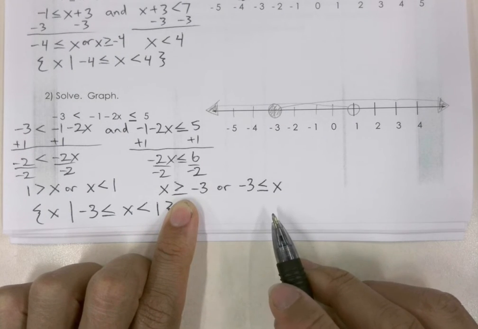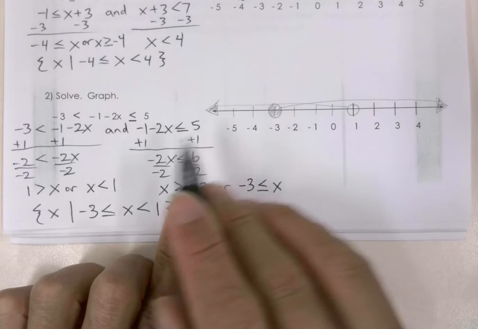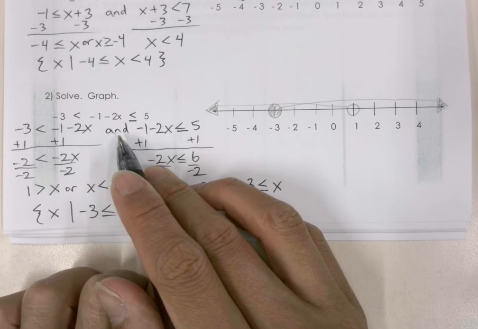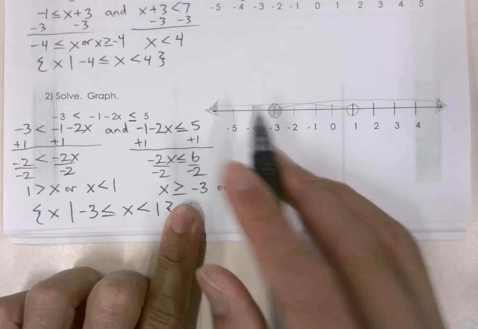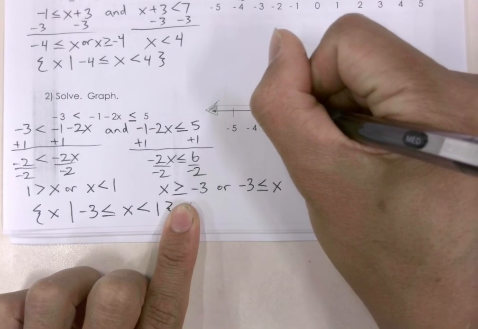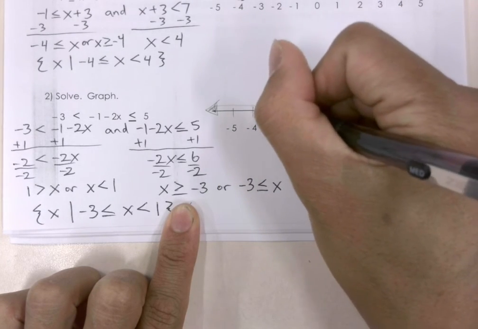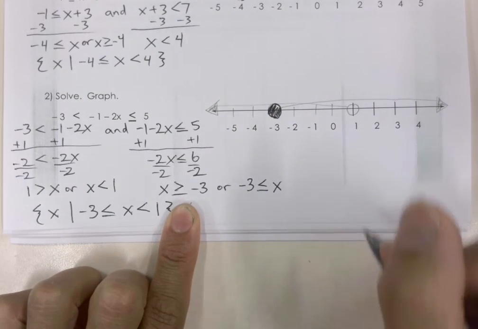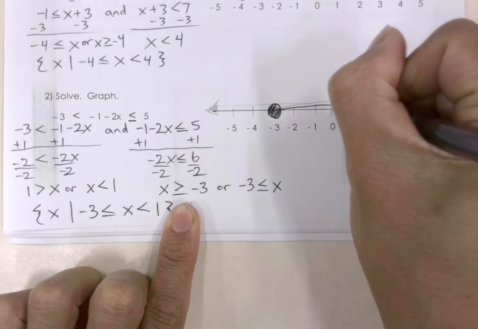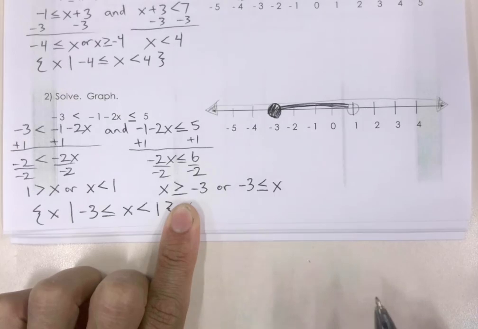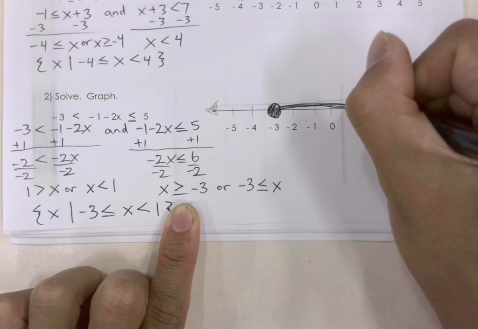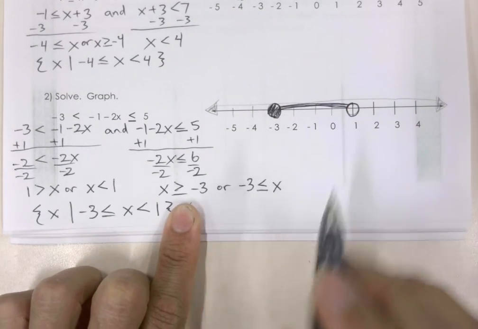Now, what is the graph? The graph is an AND, so it's where both of these inequalities are true. Both inequalities are true here on negative 3, in between negative 3 and 1, not including 1. So we have an open circle on 1.